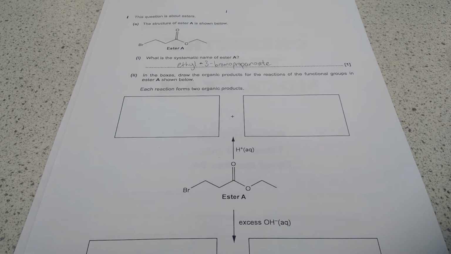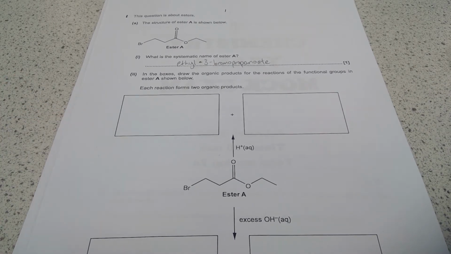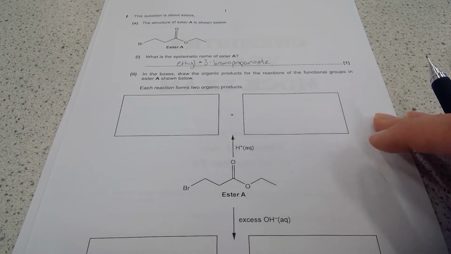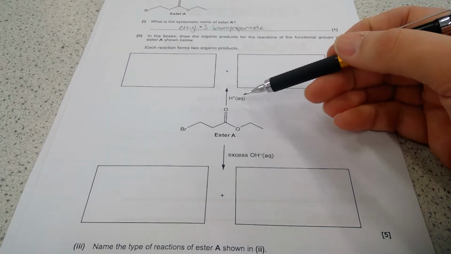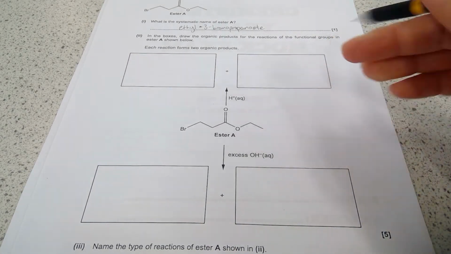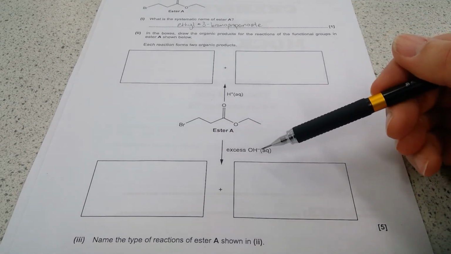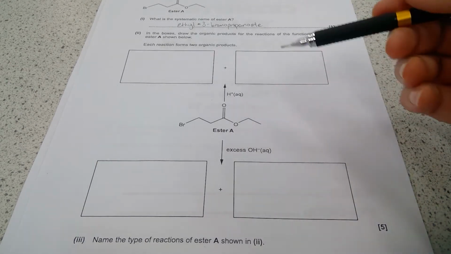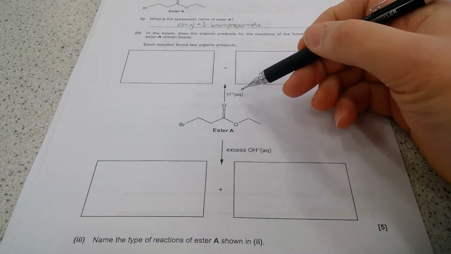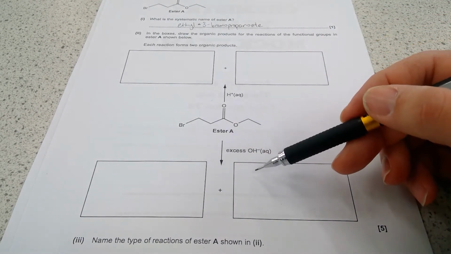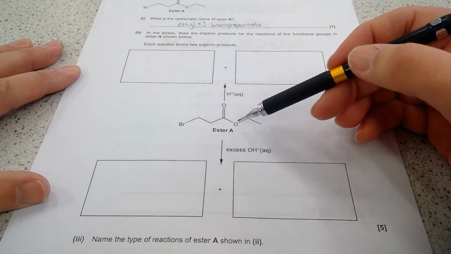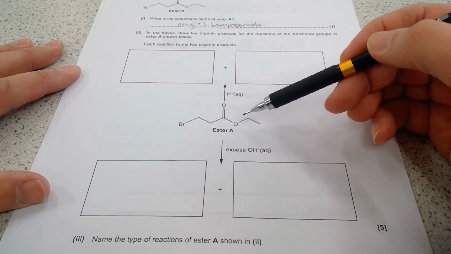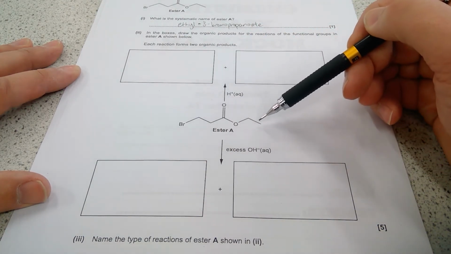Part 2. In the boxes, draw the organic products for the reactions of the functional groups in ester A shown below. Let's move it up a little bit there. So, same ester. Now, we're reacting the ester with a dilute acid, and we're reacting here with hydroxide ions. So, we're going to be hydrolyzing this molecule. We've got acid hydrolysis going upwards and alkaline hydrolysis coming down. Let's start with the acid hydrolysis. And remember, if you hydrolyze an ester under acidic conditions, you will produce a carboxylic acid and an alcohol.